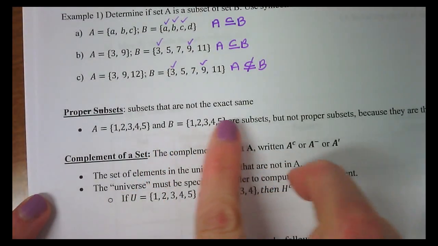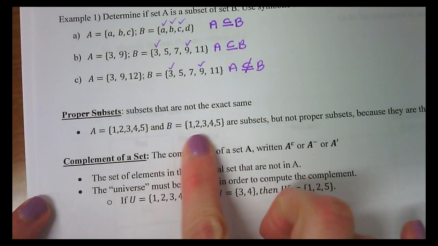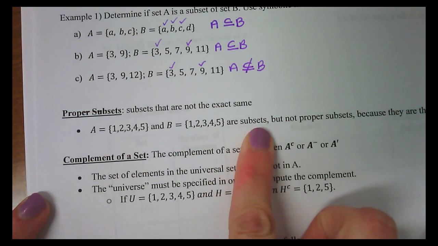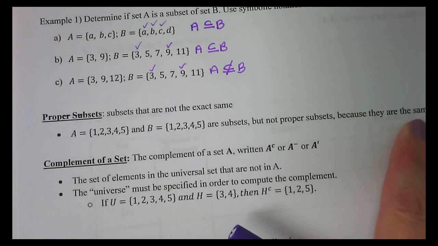Okay, and then proper subset is the next vocabulary word. It says subsets that are not the exact same. So A, 1, 2, 3, 4, 5, and B, 1, 2, 3, 4, 5 are subsets, but they're not proper subsets because they are exactly the same.